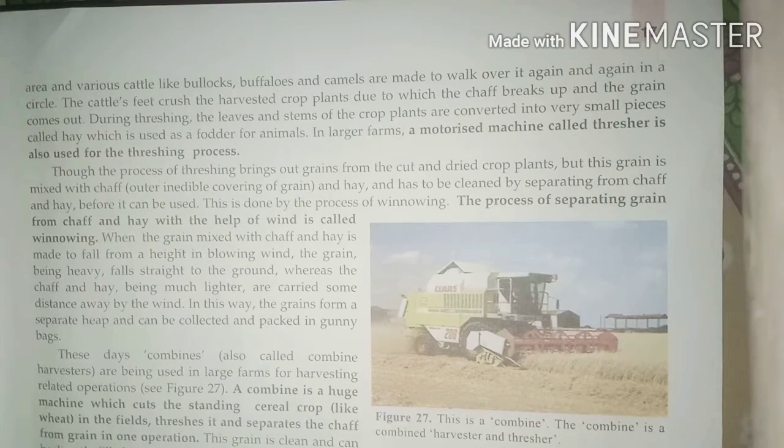How is winnowing done? Let's see. When grain mixed with chaff and hay is made to fall from a height in a blowing wind, the grain, being heavier, falls straight to the ground, whereas chaff and hay, being lighter in weight, are carried some distance away by the wind.